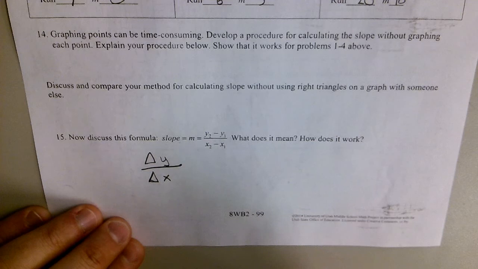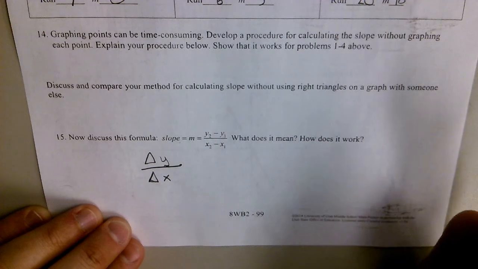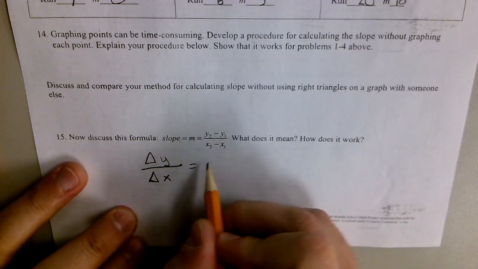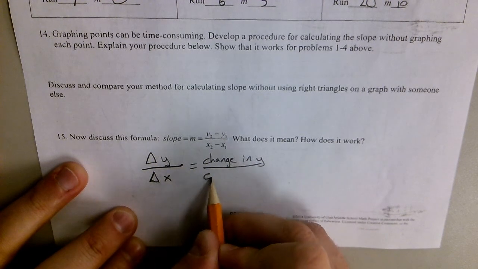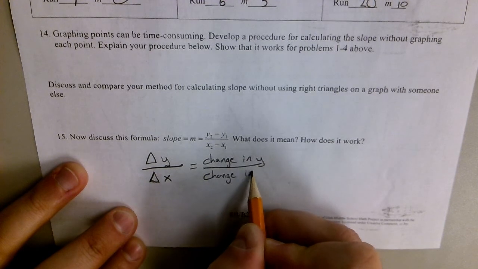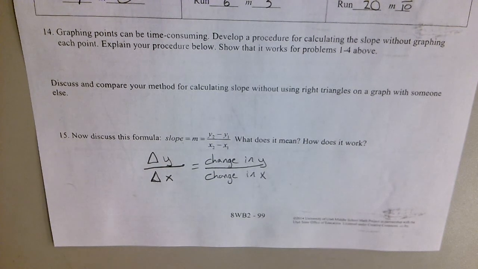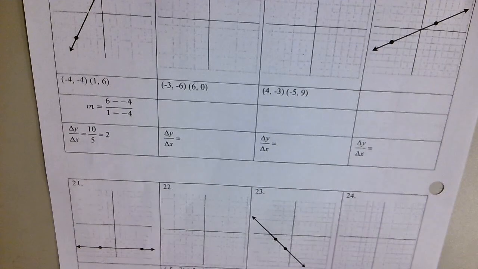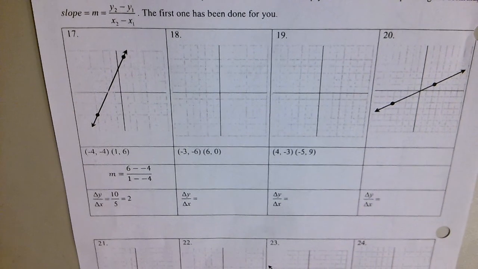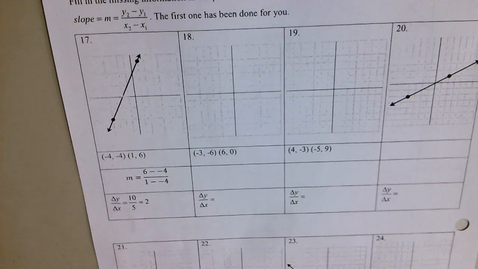So this triangle is a Greek symbol for delta, and basically in math it means change. So this just means change in y over the change in x. That's all it means, and we're going to use that to kind of save some time. Okay? We're just going to do the change in y over the change in x. And then on page 100, I'll just do a couple of examples here, just so you guys can kind of see it in action.